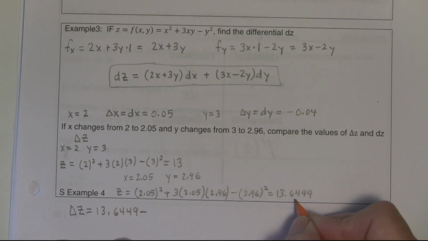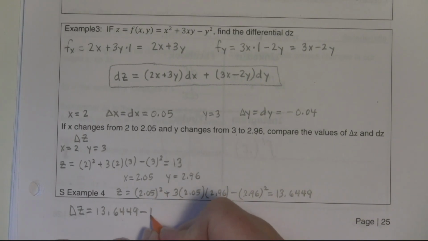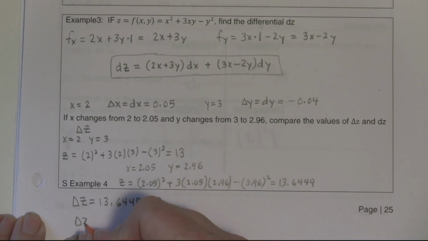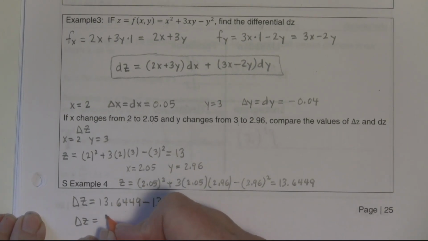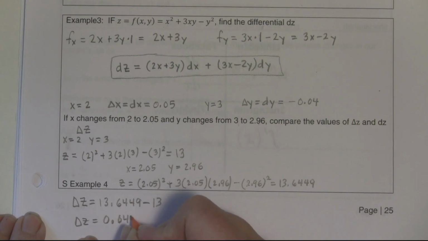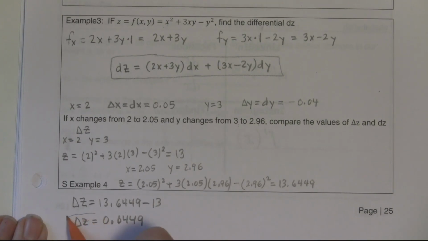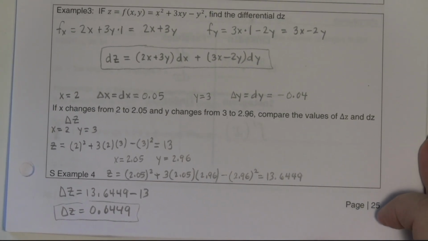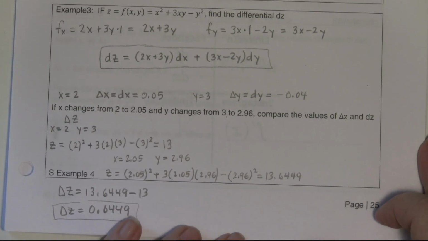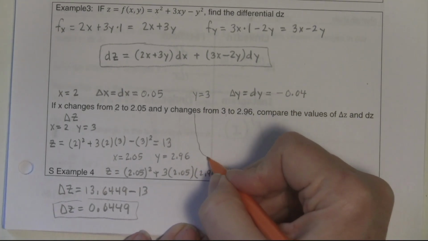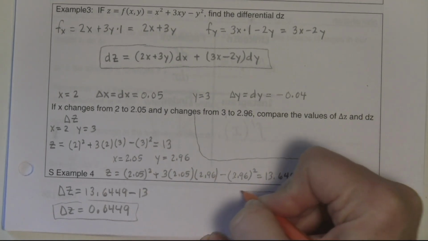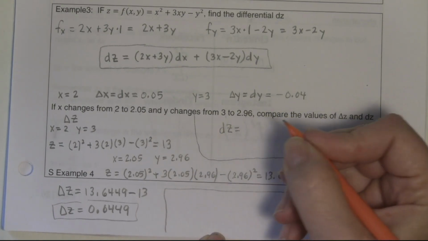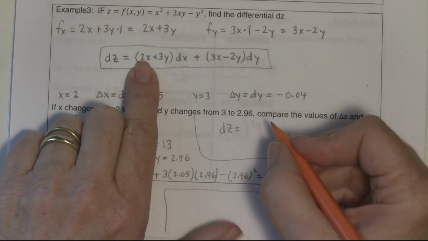13.6449 minus, so this is what it changed to, minus what it started out, 13. So delta z, I hope you can still see this, is equal, so this is the actual change. And they wanted me to find that, and they wanted me to compare that to dz. And so here, I know, I'm sorry, dz, well, we found that right here, right?